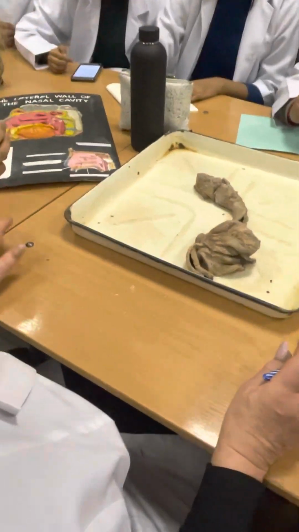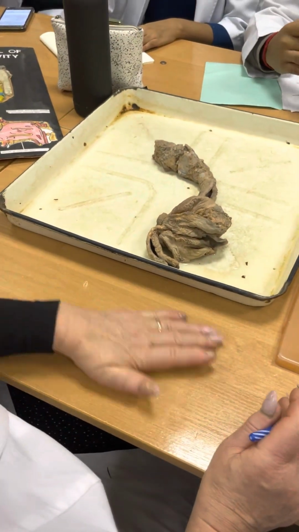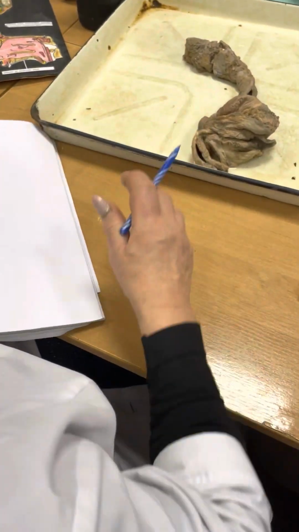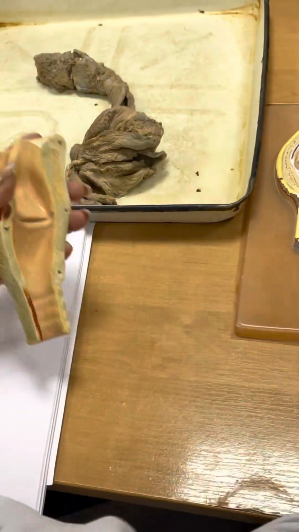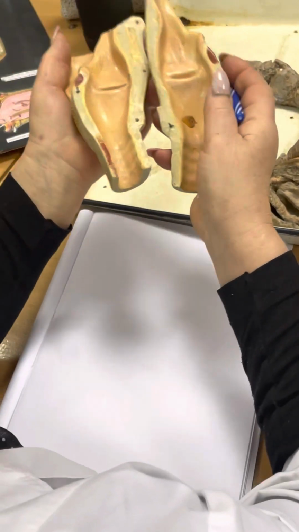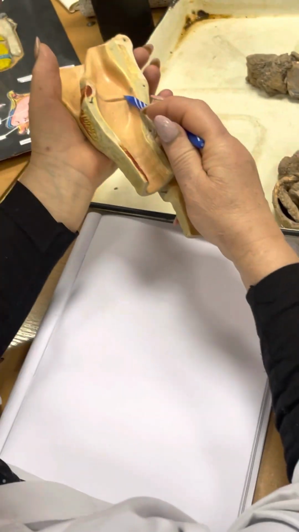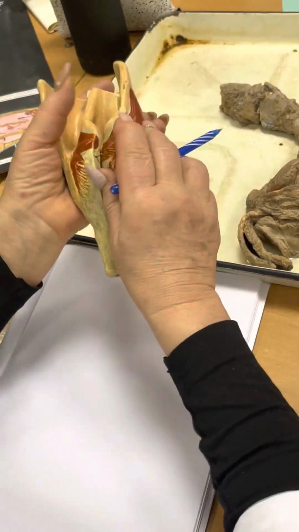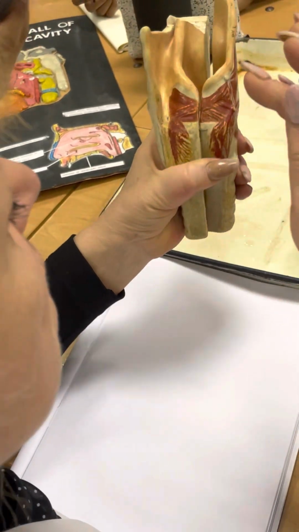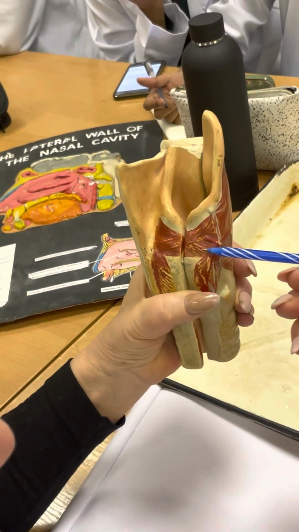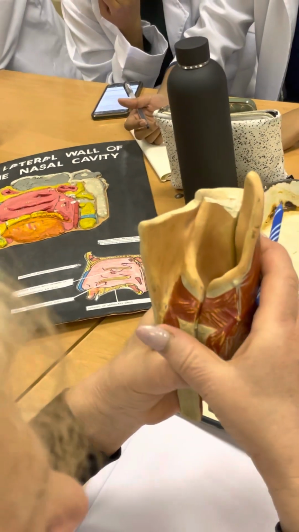Listen to me, give me any notebook. Look here please. You can see this is the larynx, you can see the same. Do you see? This is the laryngeal ventricle, upper vocal fold, this is the vestibular fold. I will draw you the horizontal section of the larynx.